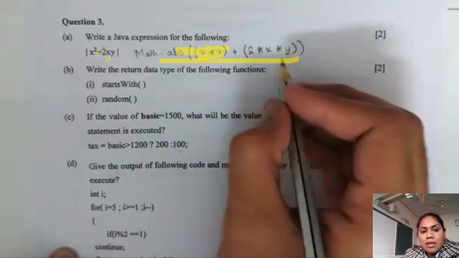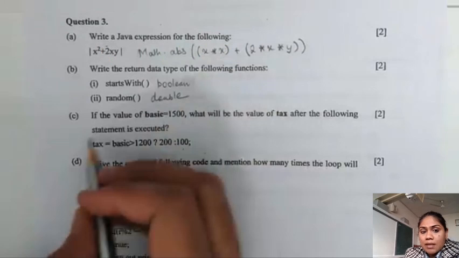Next, question number B is, write the return data type of the following functions. What will be the return data type? startsWith and random. The return data type of startsWith is boolean, and the return data type of random is double.